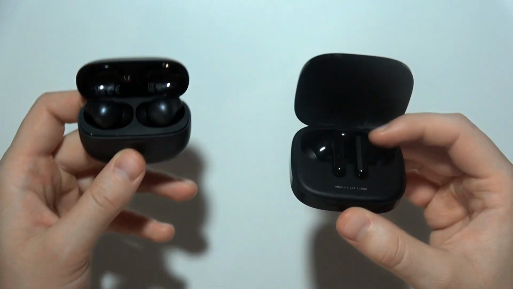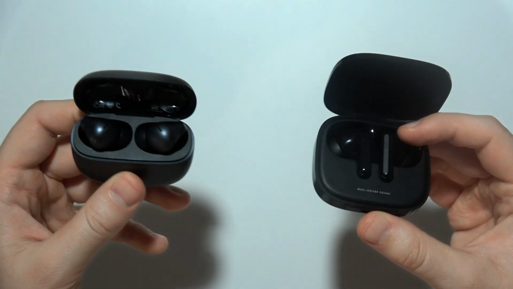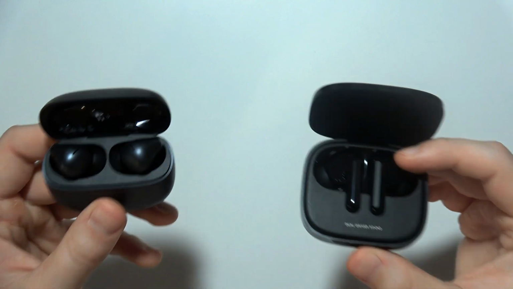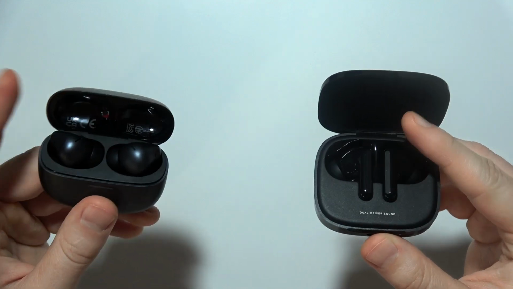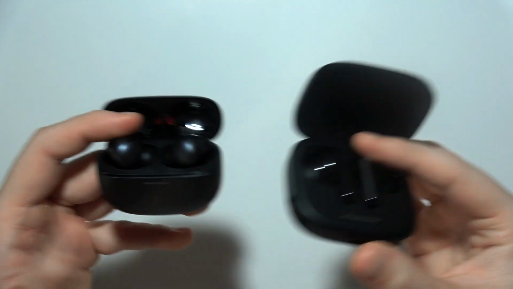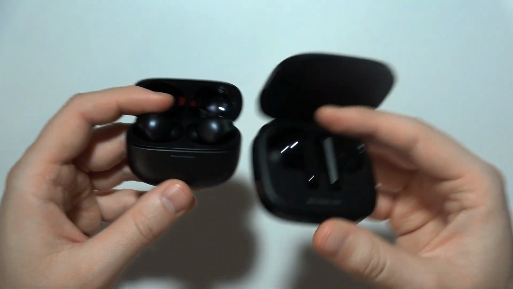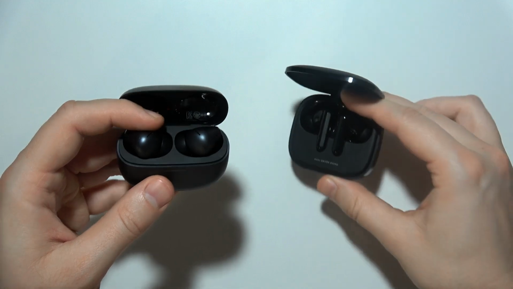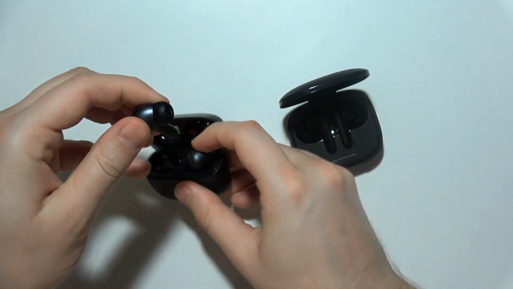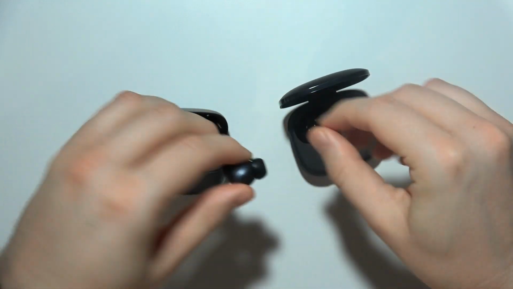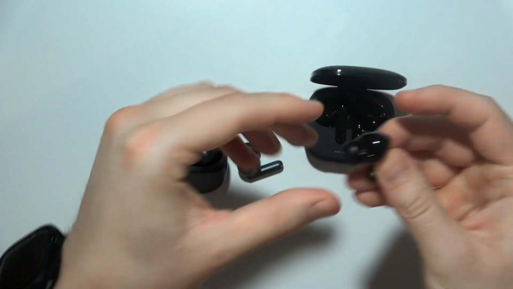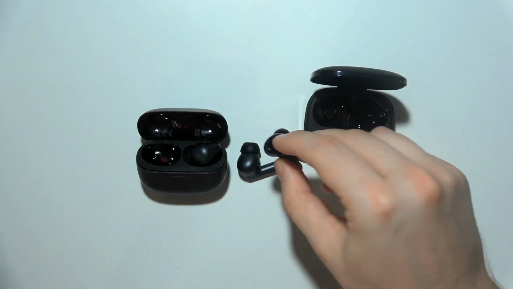And now about the quality of both products. In my opinion, they are made of the same materials. Touching both earbuds or the charging case, you cannot feel the difference in the quality of the plastic. Both are made of plastic, and the ear tips are actually the same rubber on the Redmi Buds 6 Pro and on the Redmi Buds 6.